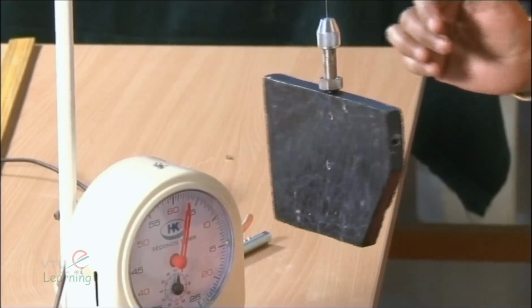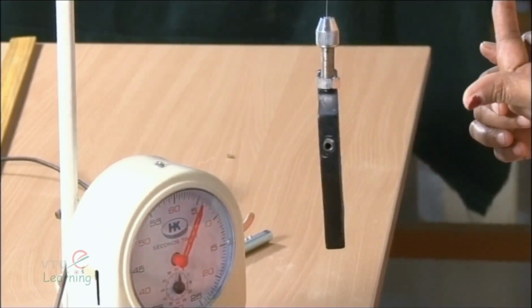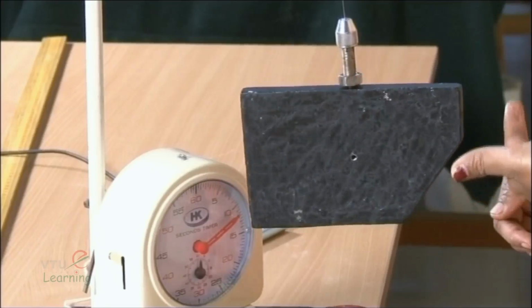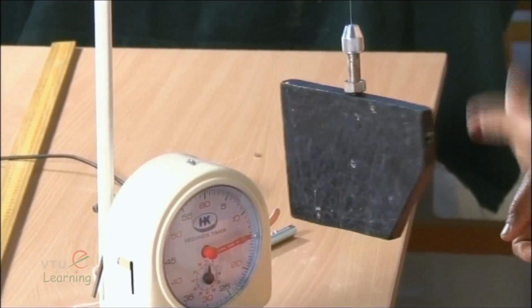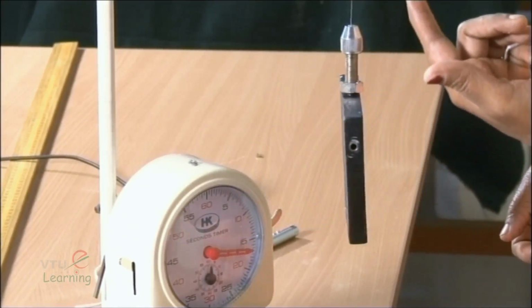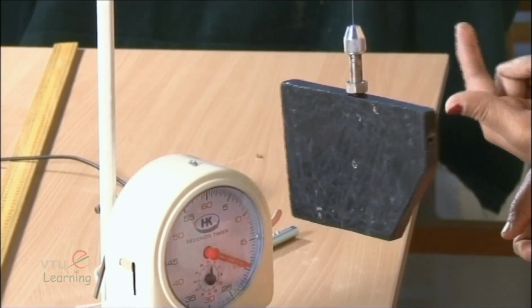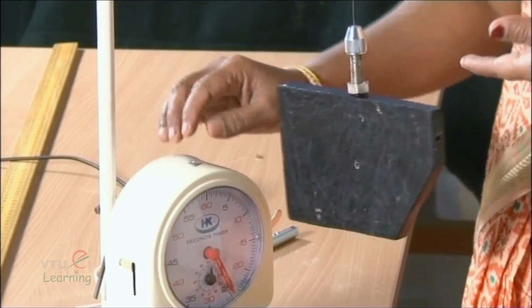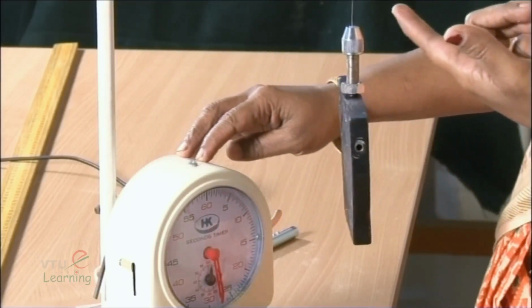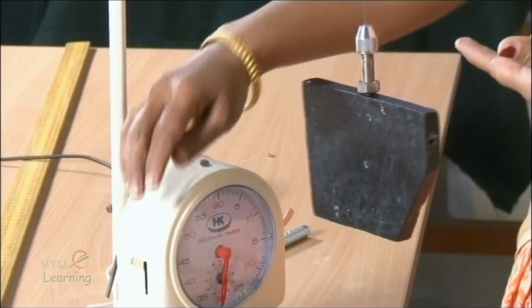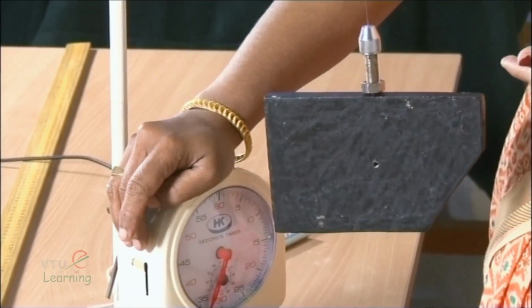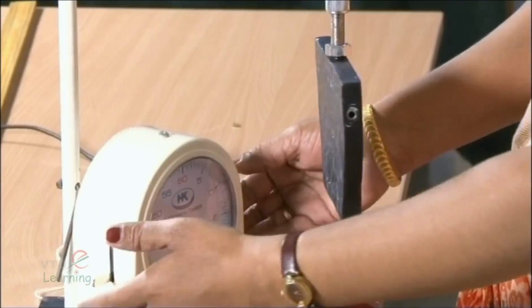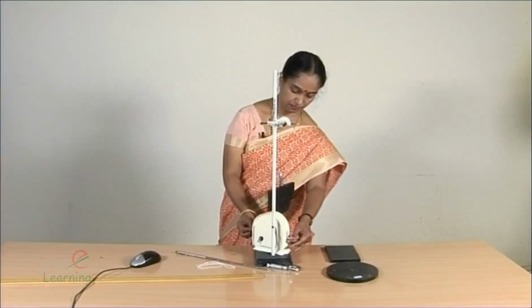Count the number of oscillations: 1, 2, 3, 4, 5, 6, 7, 8, 9, and 10. Record the reading. Repeat this trial 3 times.